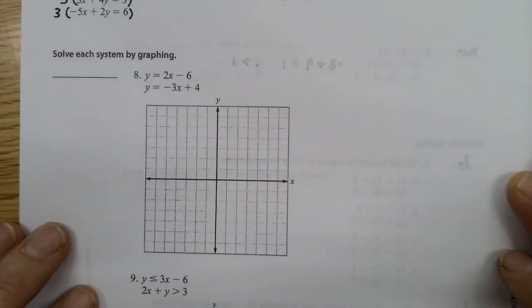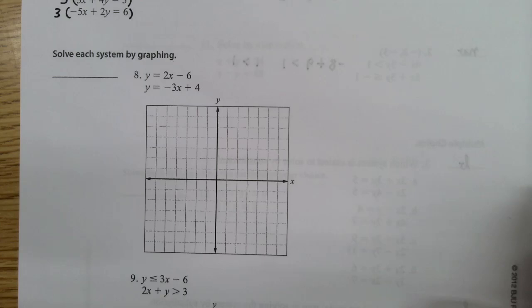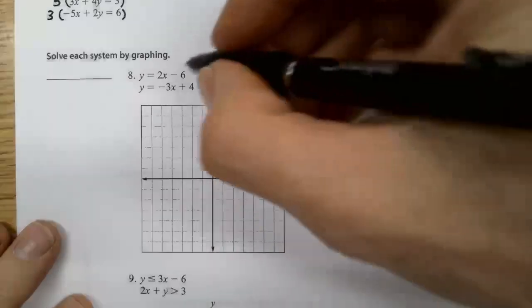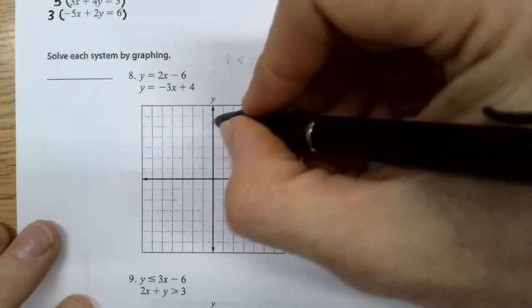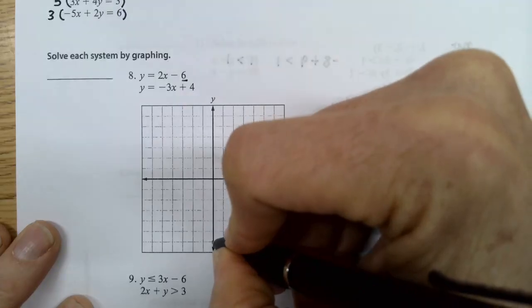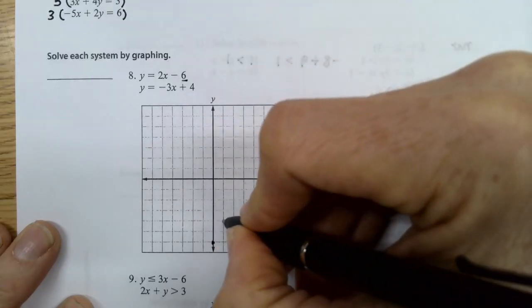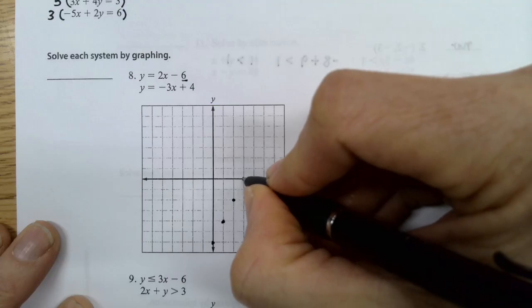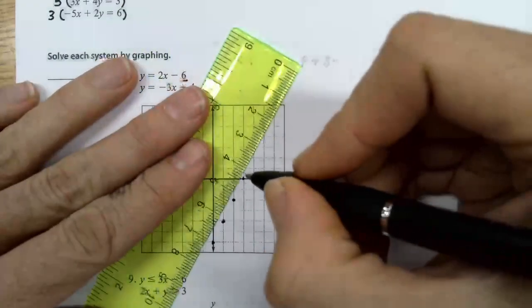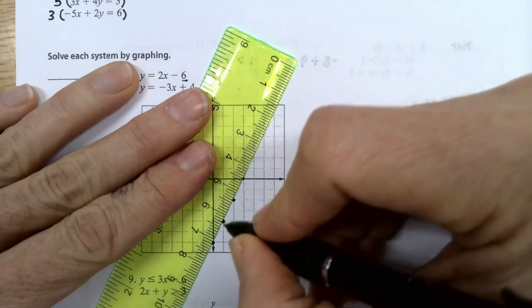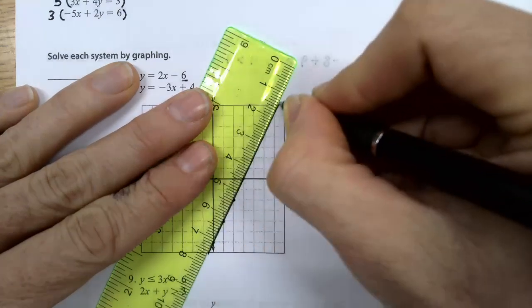Alright, we get to do some graphing. Let me pull out my ruler here. Y equals 2x minus 6. So when it's in slope-intercept form, I always start with the y-intercept, minus 6. So I'm going to go down 6. Slope is 2, so I'm going up 2 over 1. I'm going to put a couple of points on here just to make my line a little more accurate, hopefully. Okay, so there's that line.